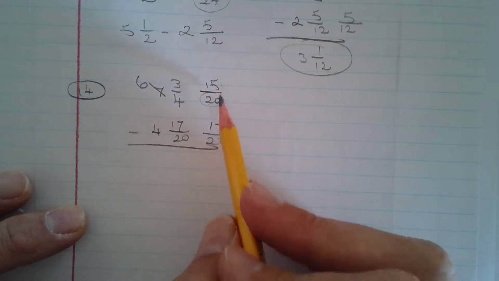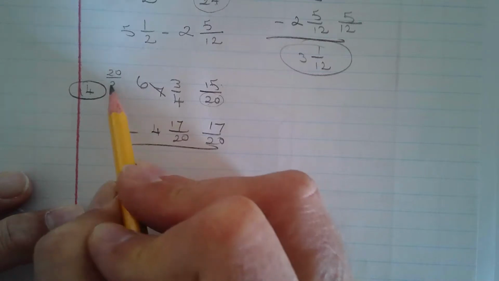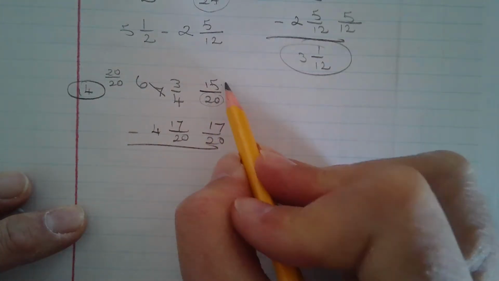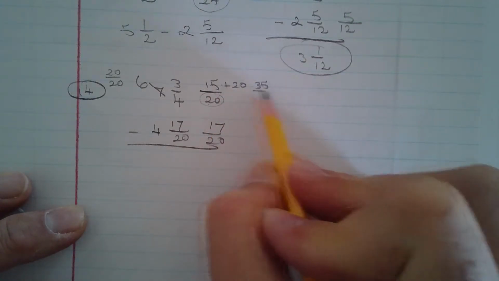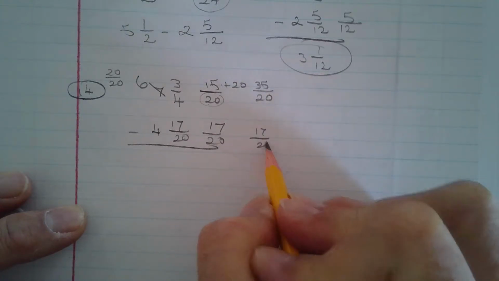Another way in this problem here to write 1 is 20 over 20. So we would just add 20 to the top. So I'm going to put a little plus 20. So this becomes 35 over 20, and we're subtracting 17 over 20.